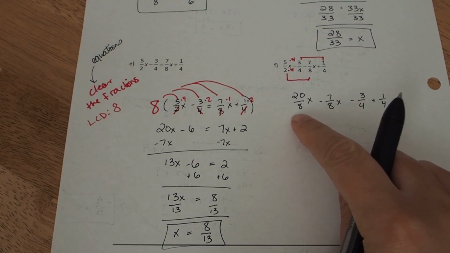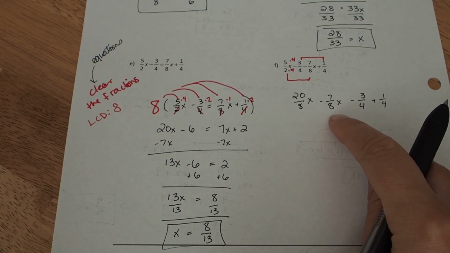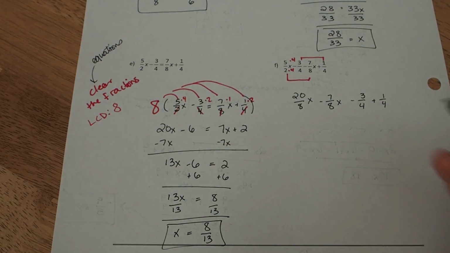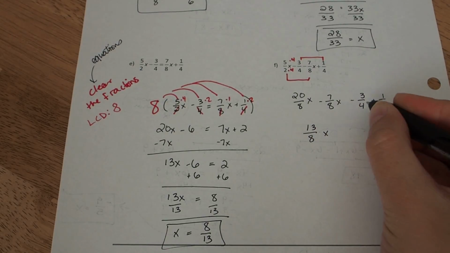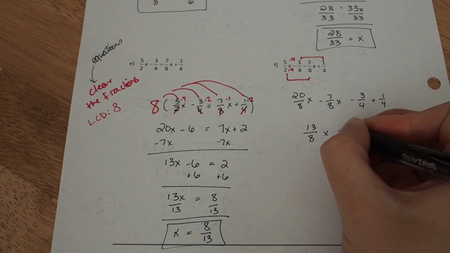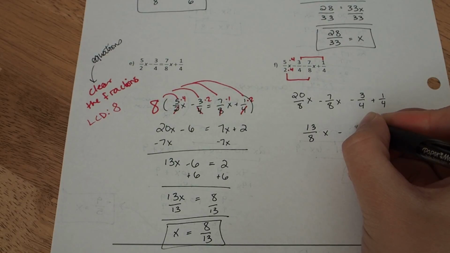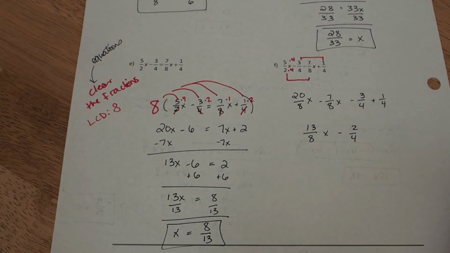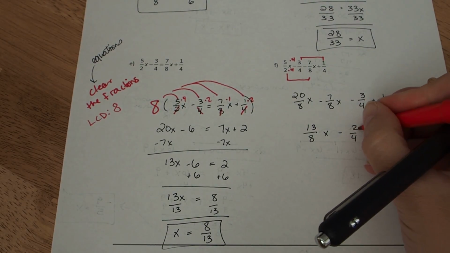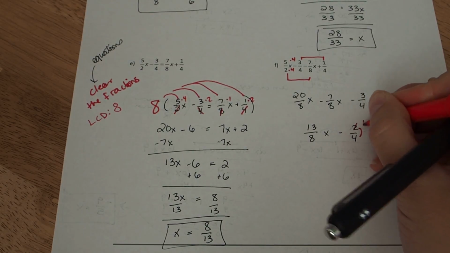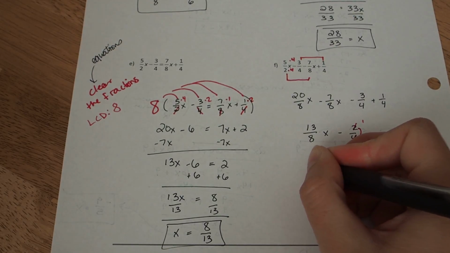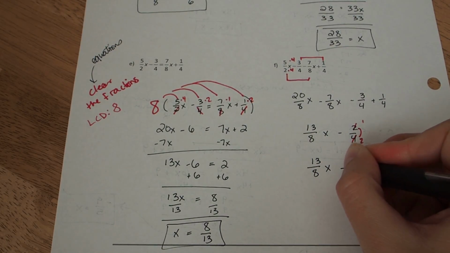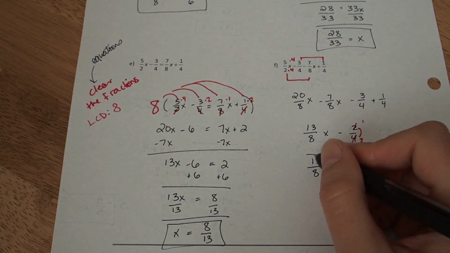Okay, so now I add these up. 20 minus 7/8 gives me 13/8 x. And negative 3/4 plus 1/4 gives me negative 2/4. But negative 2/4, of course, can be reduced. You can divide those both by 2 to reduce this to 1/2. So my final answer is going to be 13/8 x minus 1/2. That is the simplified expression.